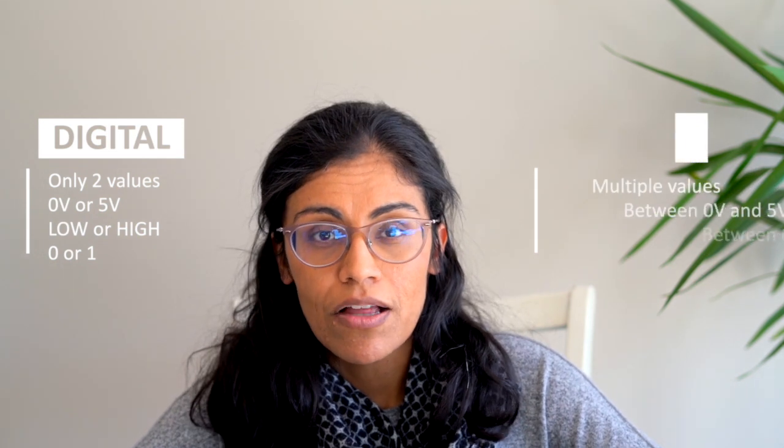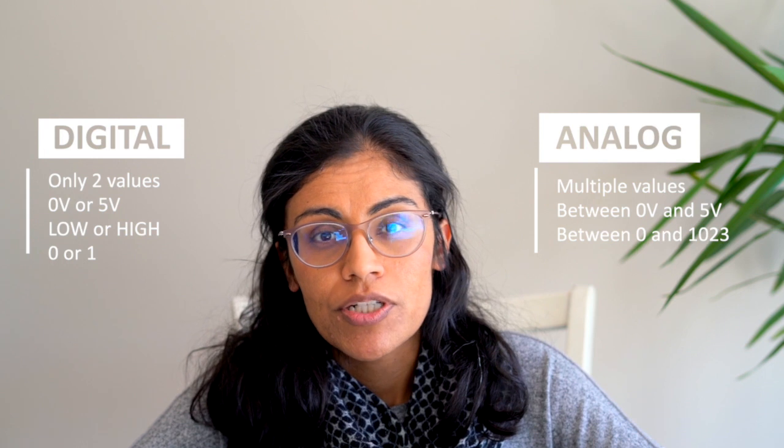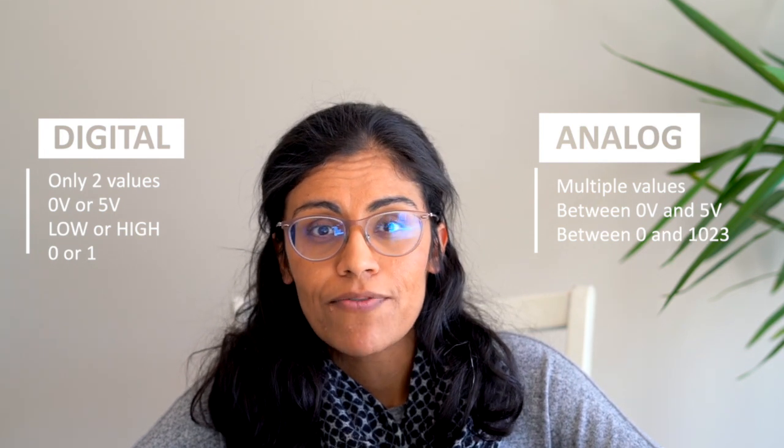In our last video, we programmed a tilt ball switch, which is an example of a digital input. Digital inputs return one out of two values, high or low, which correspond to 5 volts or 0 volts, which then get translated to a value of 1 or 0. In contrast, analog inputs, like our photoresistor, will return voltages that range between 0 volts and 5 volts.